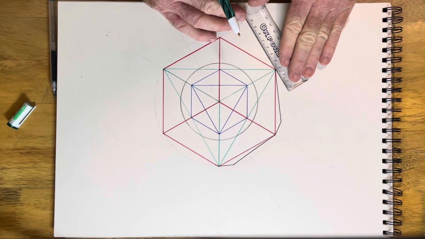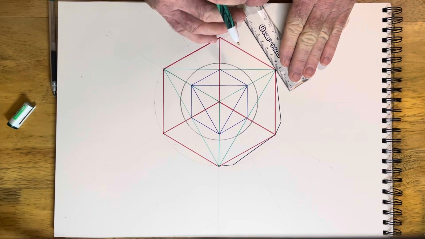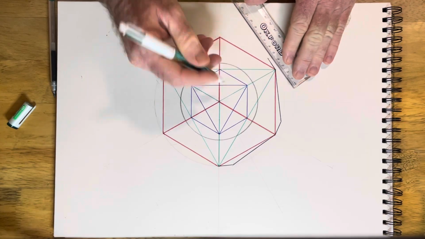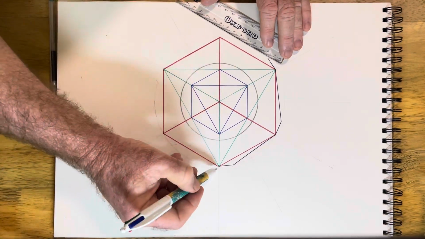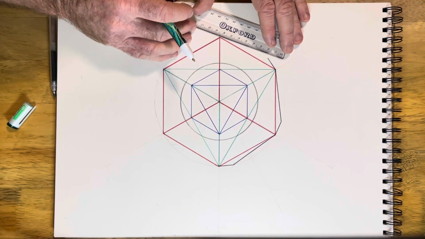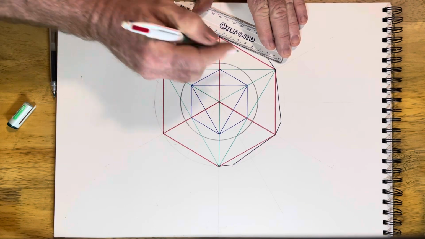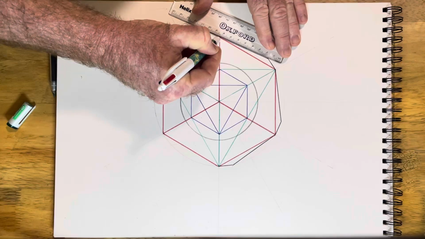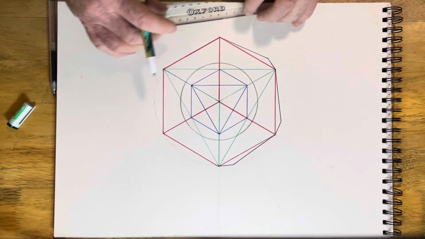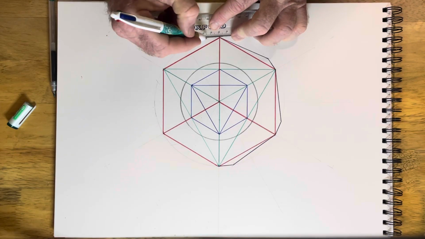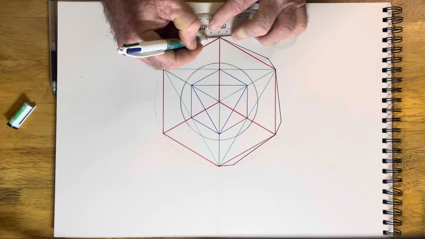This is the fundamental first dodecahedron wrapped around the first unit cube. And so, as we were saying before, the vertices of the cube from the center are equal to the square root of 3. And it's the same with the dodecahedron.